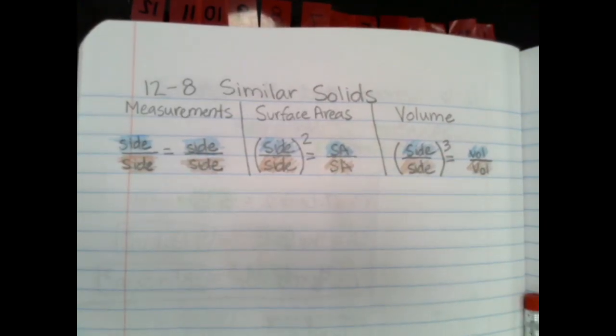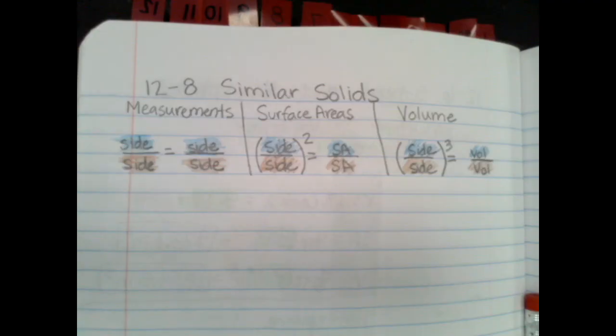All right, you have a glue-in, and then we have 3 problems with that glue-in that we're going to do. They're all very similar to each other, so let's kind of figure it out. Should be pretty easy.